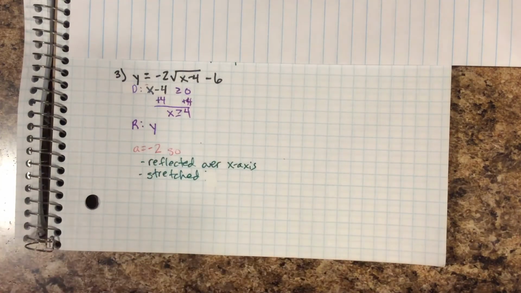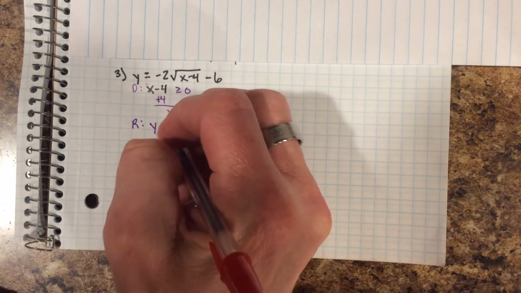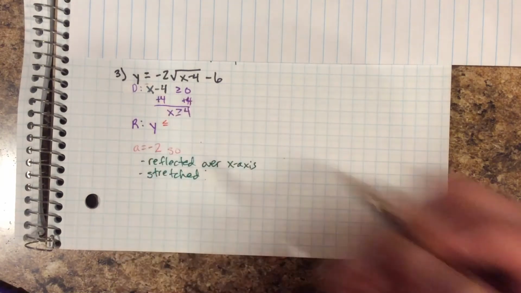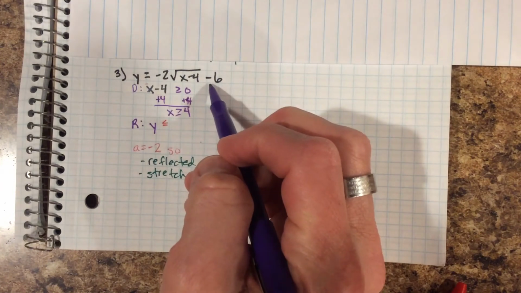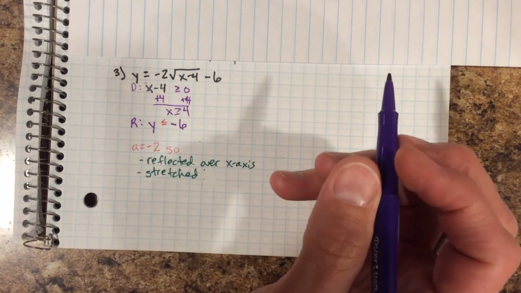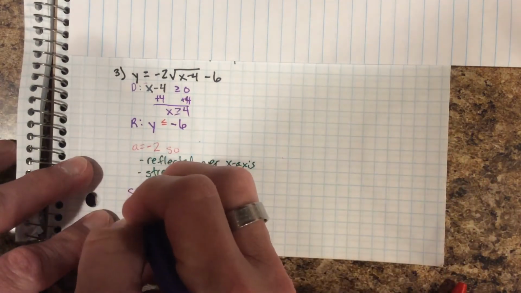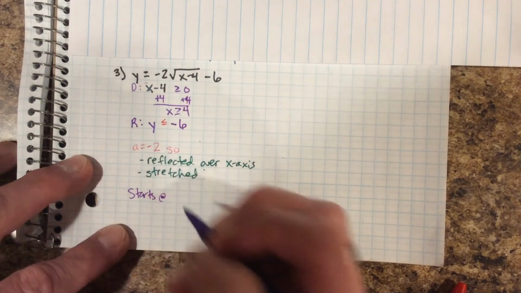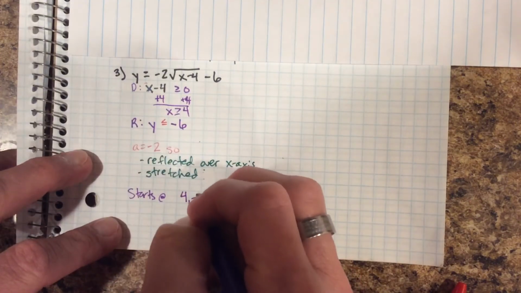In this problem, because a was negative 2, that tells me that my range has to be less than or equal to. And the number it gets compared to is this negative 6 out here that's being subtracted from the radical. That tells us our starting point is at positive 4, negative 6.